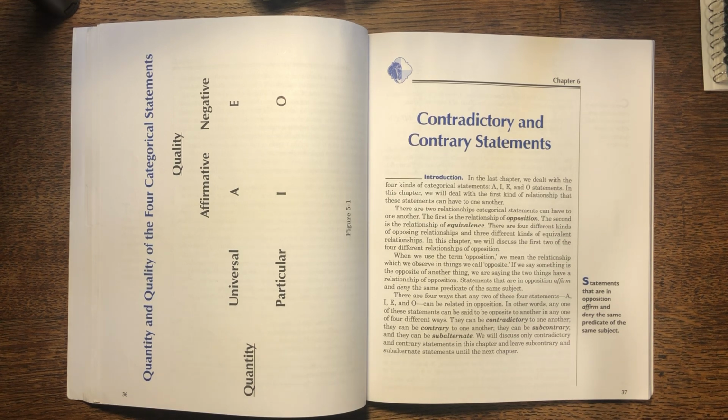There are four ways that any two of these four statements, A, I, E, and O, can be related in opposition. In other words, any one of these statements can be said to be opposite to another in any one of four different ways. They can be contradictory to one another, they can be contrary to one another, they can be subcontrary, and they can be subalternate. We will discuss only contradictory and contrary statements in this chapter and leave subcontrary and subalternate statements until the next chapter.